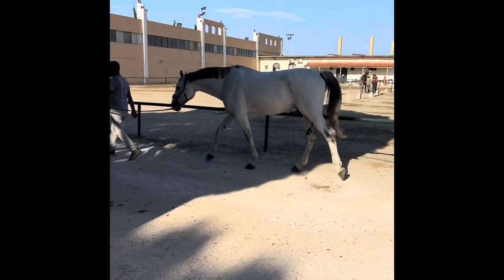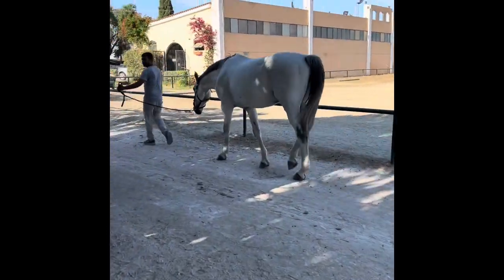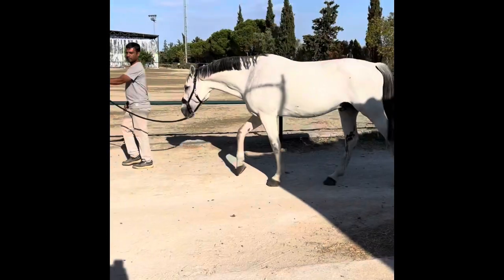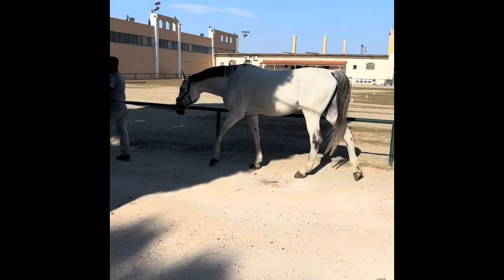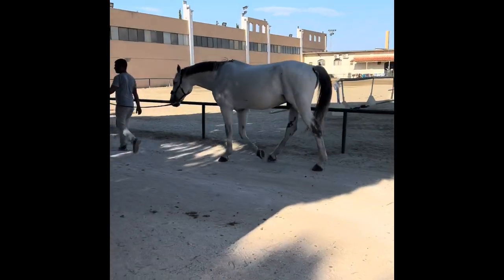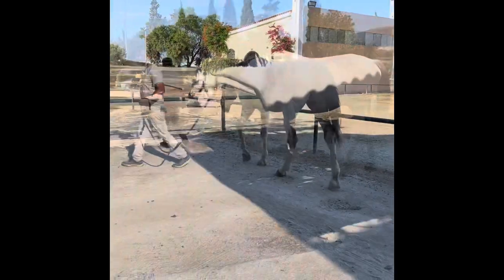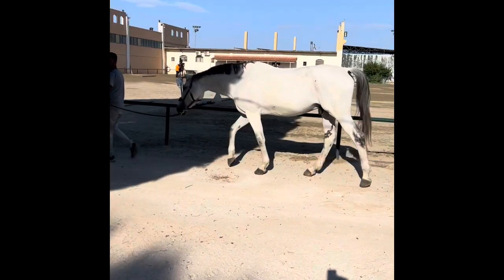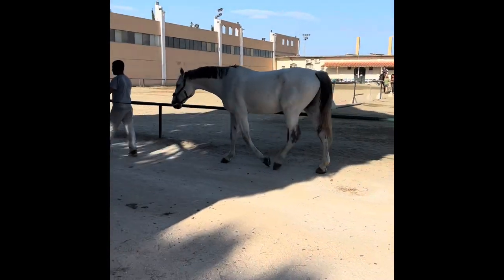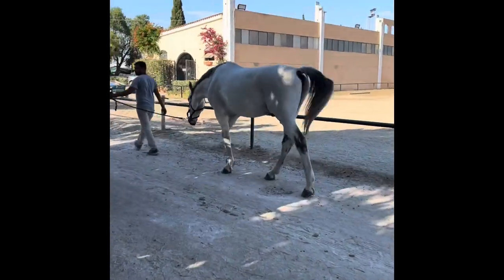So the right hind seems to be taking longer strides, not because it's the good hind limb, but precisely because it's the hind limb that can't afford to support the weight as long for the left hind to move equally.